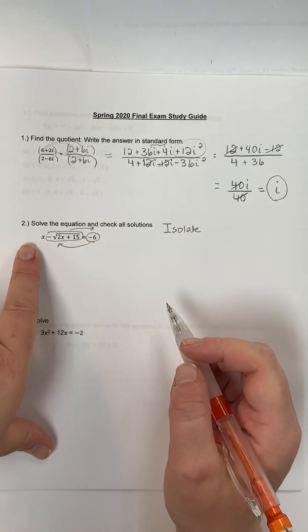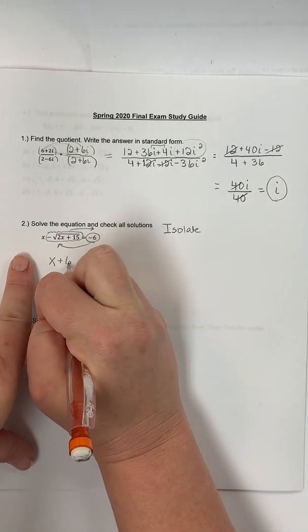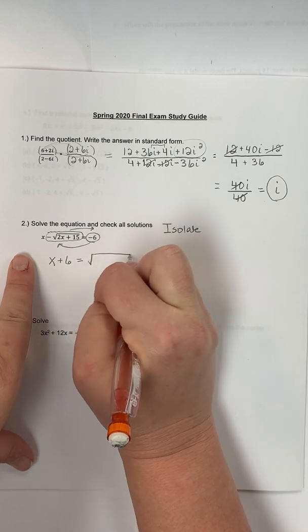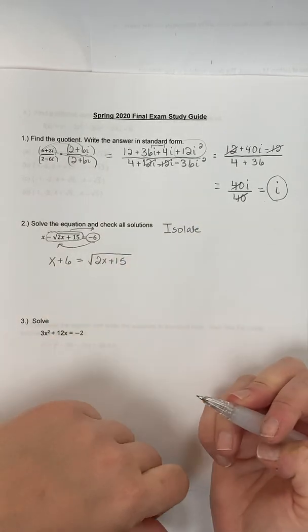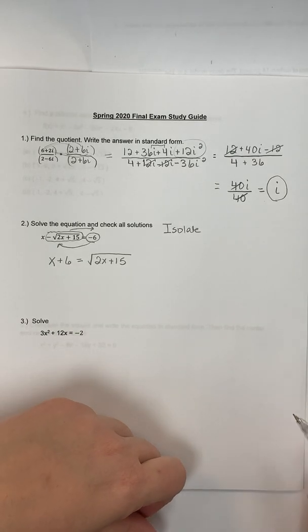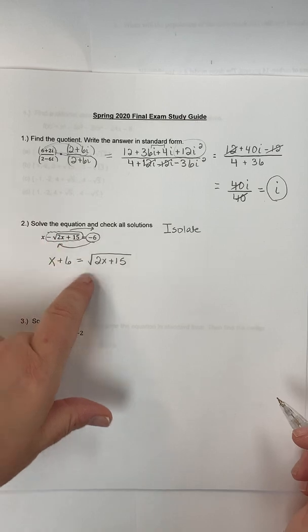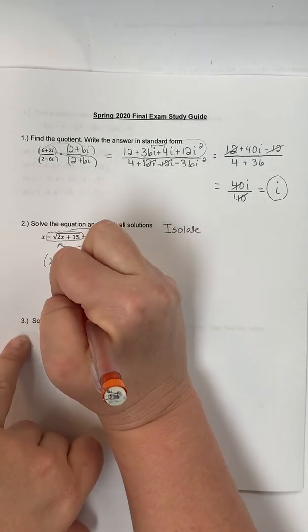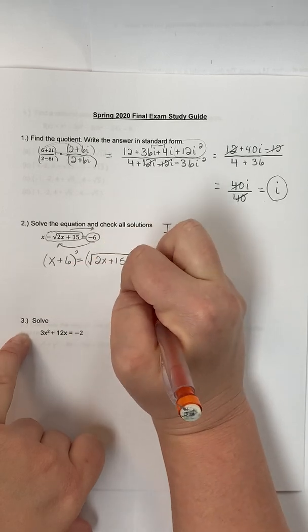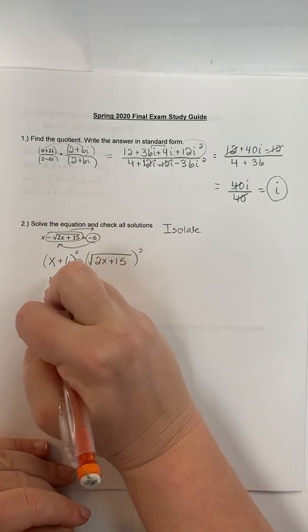I'm just going to rewrite it so that I have x plus 6 on the left, and I have the square root of 2x plus 15 on the right. I just rearranged my terms. I added my 6, I added my radical. Next thing I'm going to do is square both sides. Since I have a square root, that's going to pop that root right off of there.